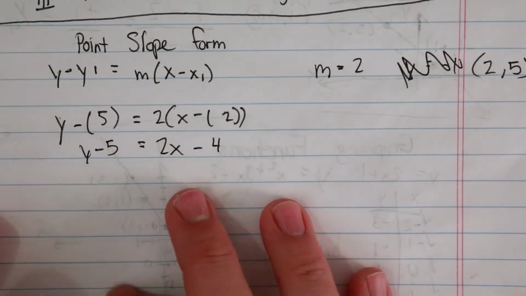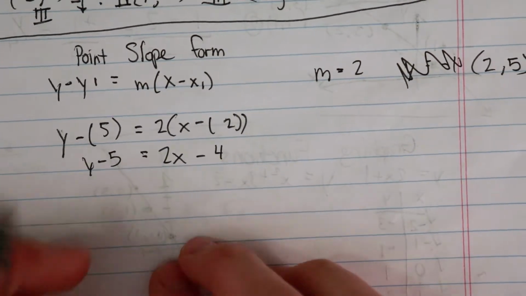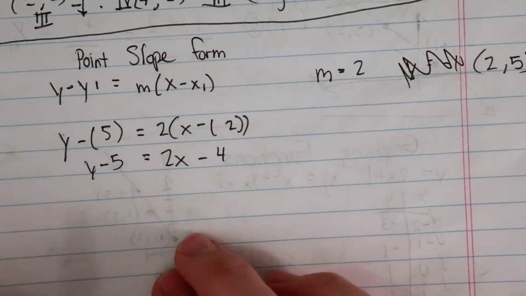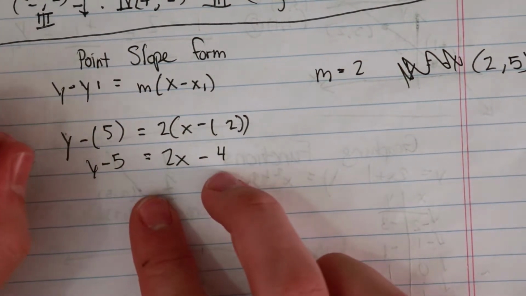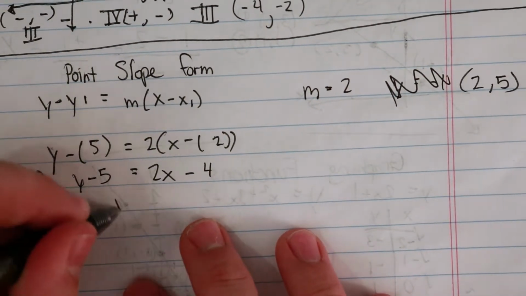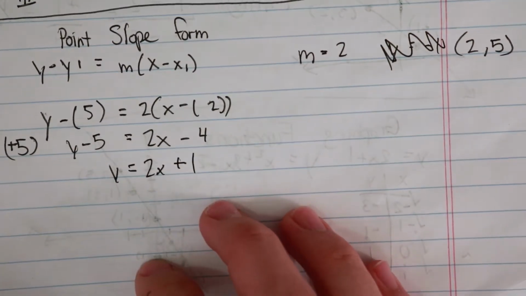So I'm stuck here. Still not in slope-intercept form yet, but pretty close. So all we have to do is get y by itself over here, and then everything else over here, and we'll be in slope-intercept form. So to do that, we're just going to add 5 simply to both sides. So by adding 5 to both sides, we get y equals 2x plus 1.